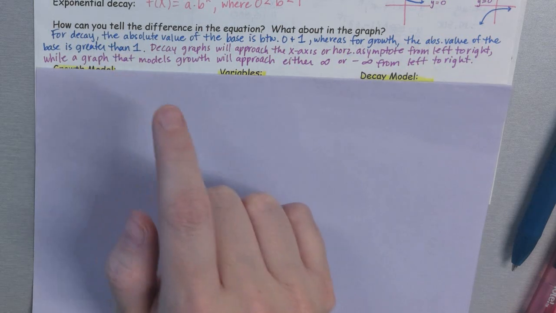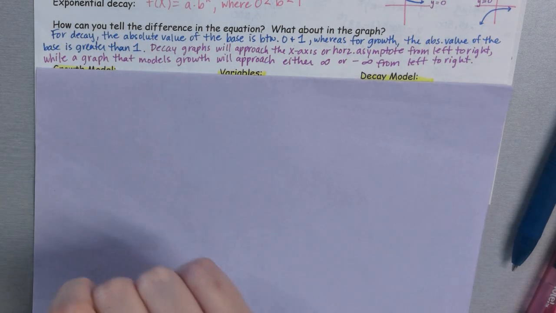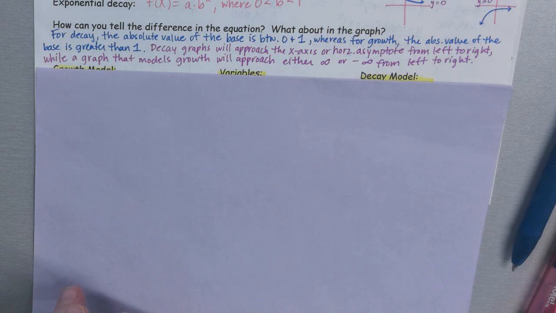So again, you do have to take that absolute value into account, because a negative is not going to make it decay. It depends on where it's approaching.